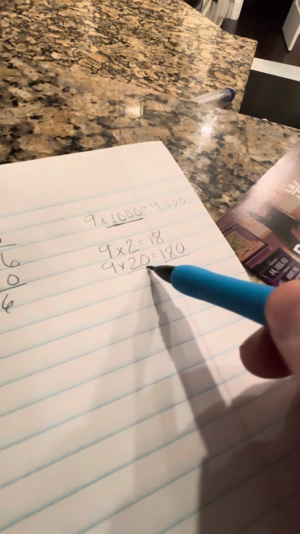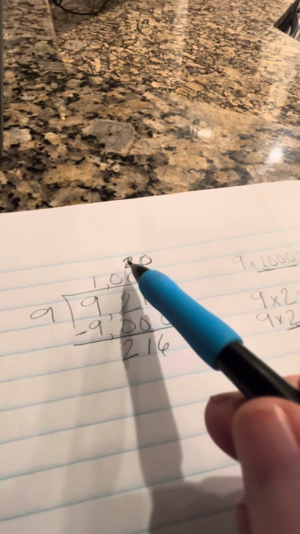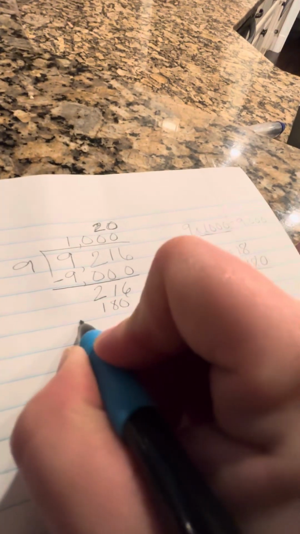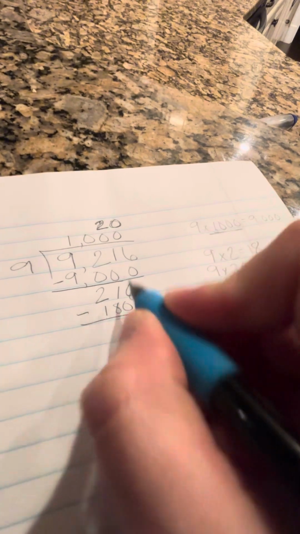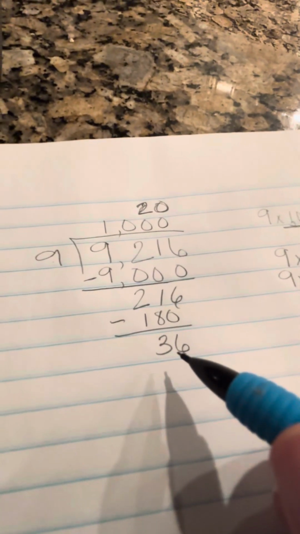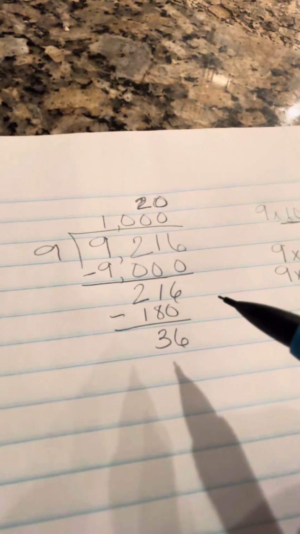So we're going to take this partial quotient of 20 and put it up here and add it to the other partial quotient that we had. And we just kind of start a list of partial quotients up here. So 20 times 9 is 180. Now, when we subtract, we can see that we have got 36 items left to put in those 9 groups.